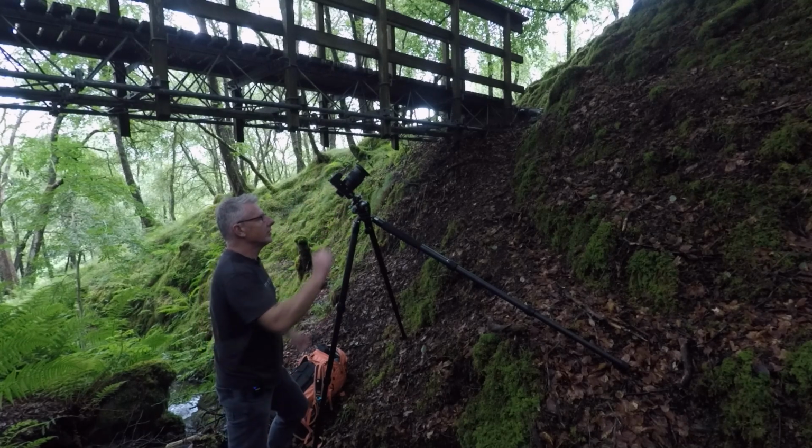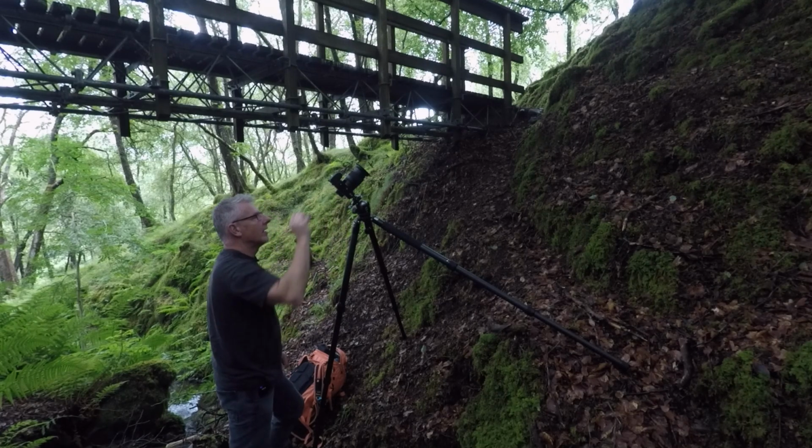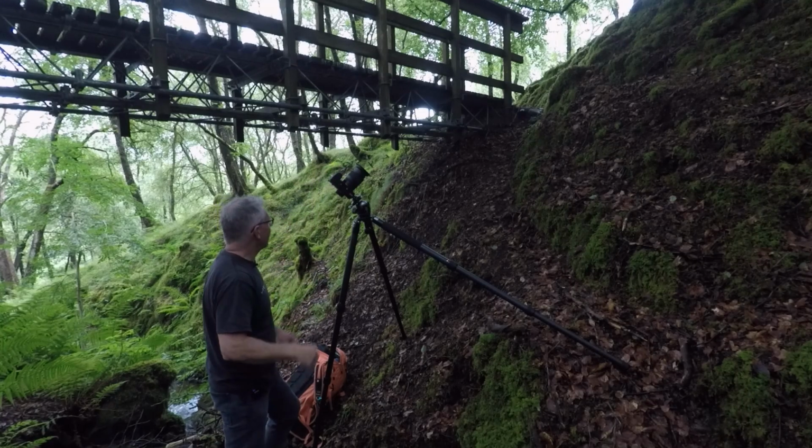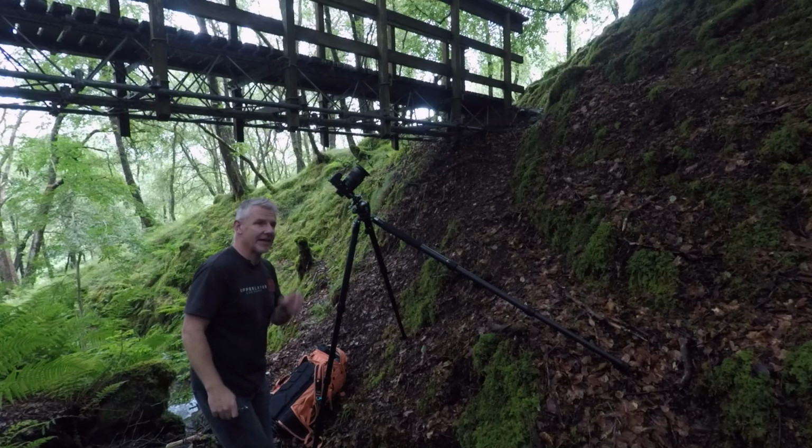I'll just check that one. And that is looking good. Even the foreground elements for that. For the crop of this one, I'm going to take it down just a tiny bit. I might even go to an 8x10, I'm not sure.